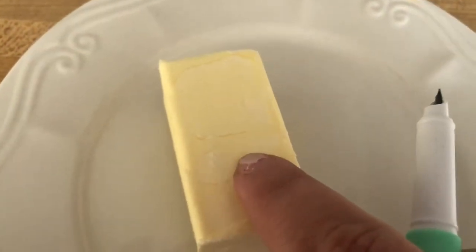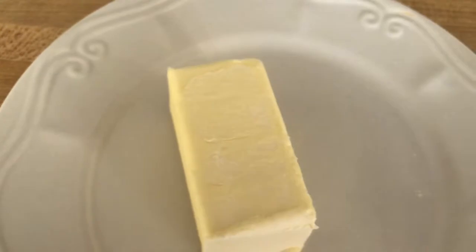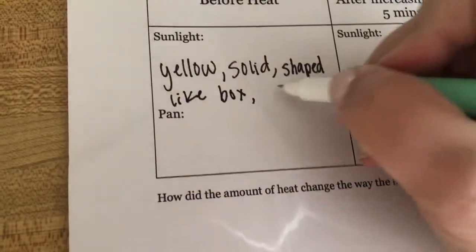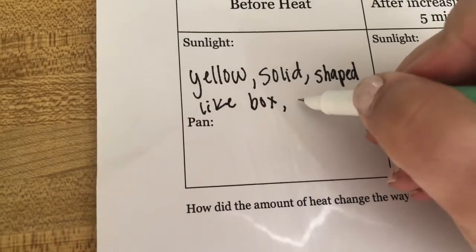Okay. Even though it is a solid, I don't know if you've ever felt butter, it's pretty solid, but on the outside it's really slick. So we can even write down how it feels. It feels kind of a little bit slimy.